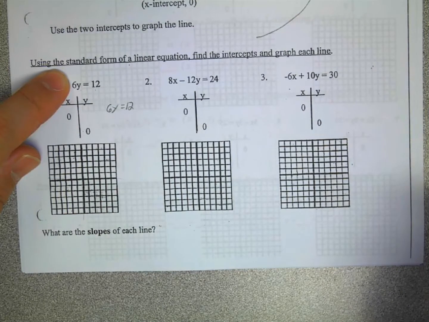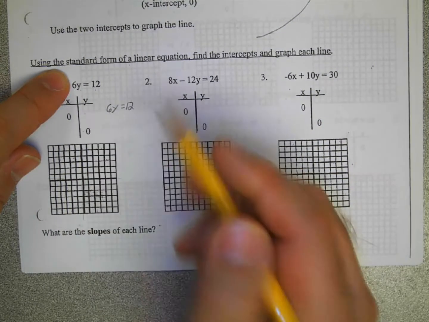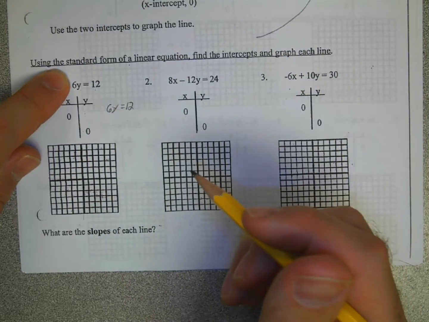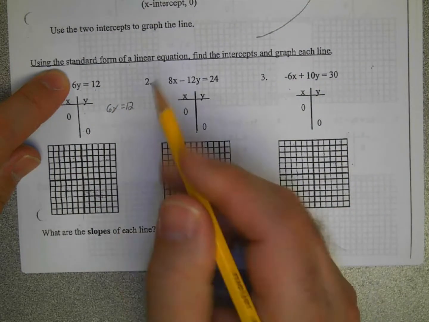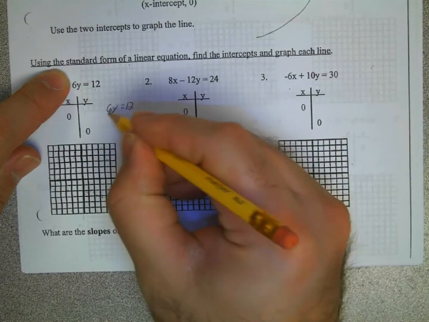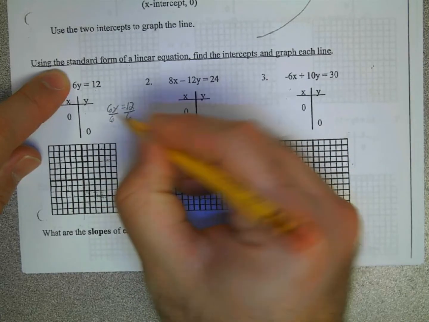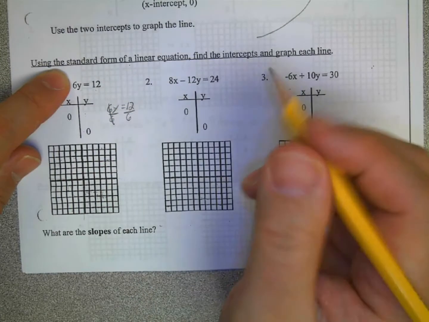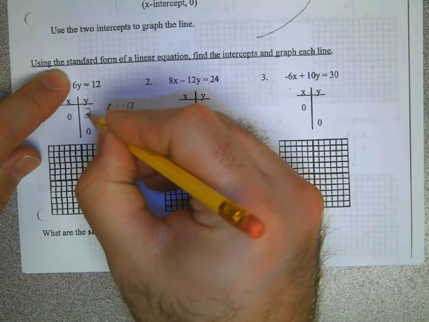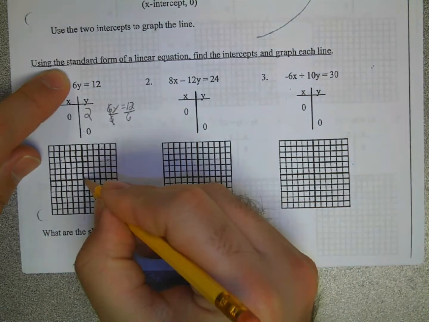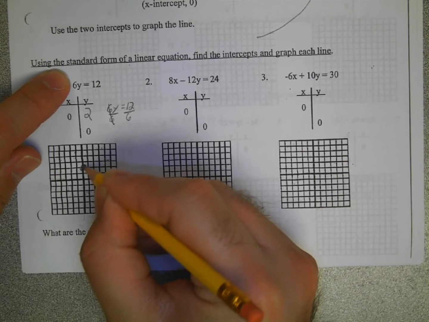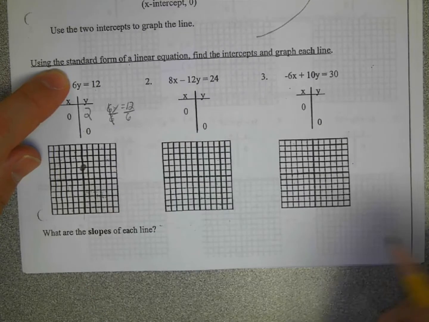If I want to find my y value, I solve for y. Leave me alone, times 6. How do I get rid of that times 6, so y is all by itself? Opposite of times is divide. What is 12 divided by 6? It's 2. So my y would be 2. It's going to cross at (0, 2). My y-intercept, or the b from before, is at 2.